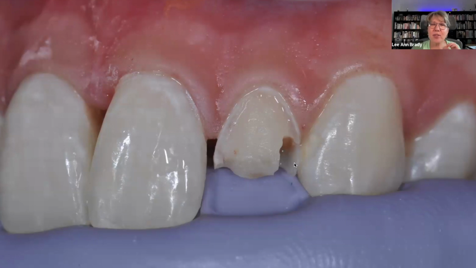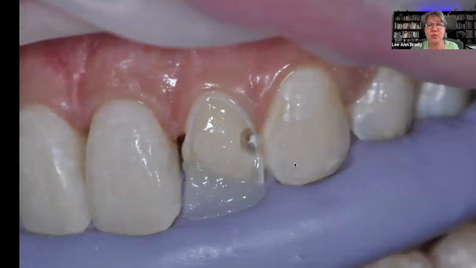Okay. But the first layer, I've got my silicone matrix. This one happened to have been made off of a model we did a little waxing on, because I didn't have a pre-op model since it was a trauma. And the first layer we put in there is the lingual. And notice I've put the lingual where that through-and-through class 3 was. I've put the lingual all where that entire class 4 fracture was. And now this layer is light cured.